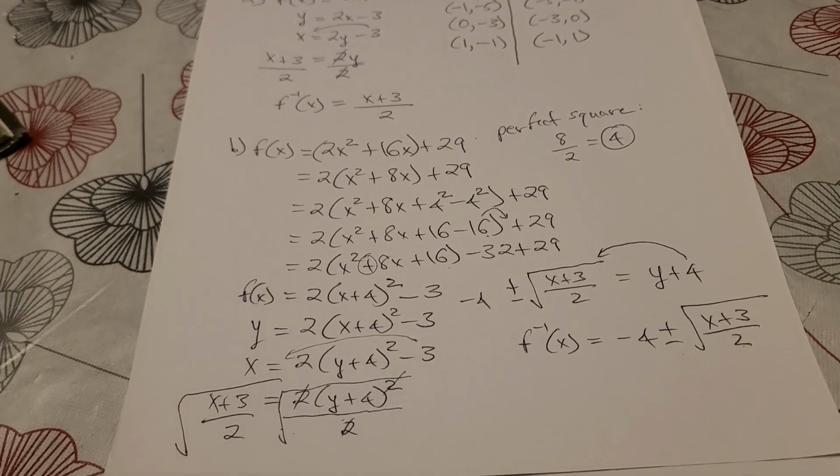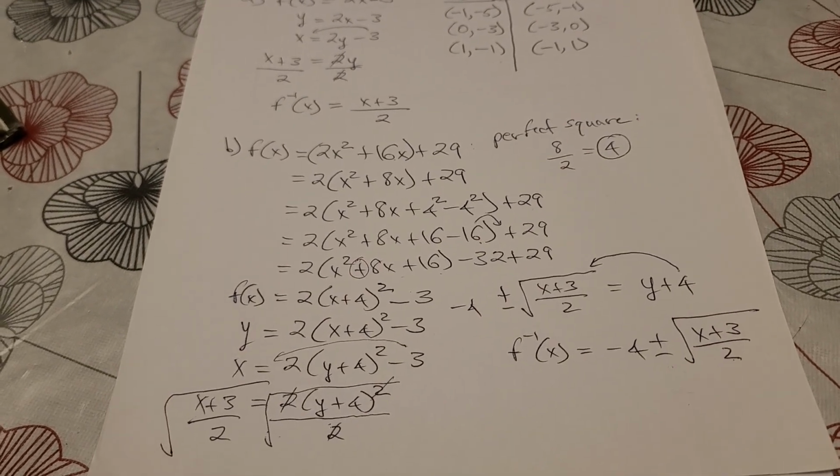All right, and that's about it. Those are the two main examples I wanted to go through. All right, so that brings this video to a conclusion. And I really wanted to go through those two examples step by step, so you know how to actually do the questions and find the inverse of a function.